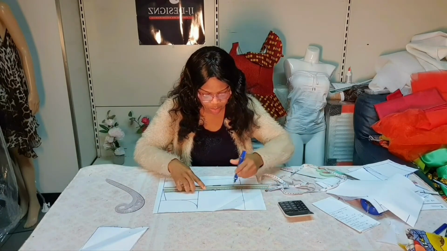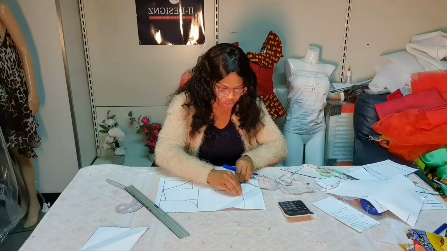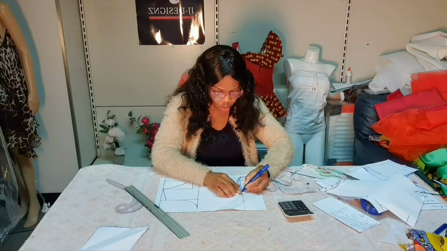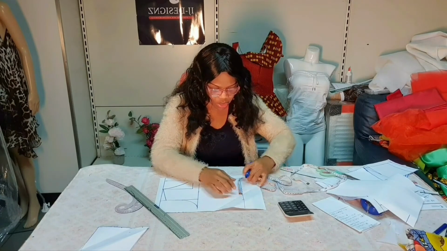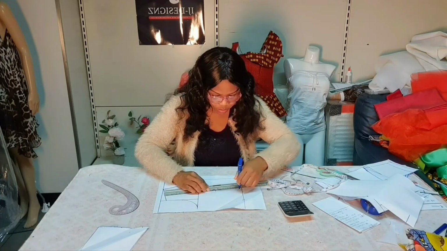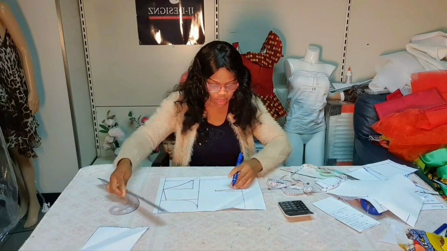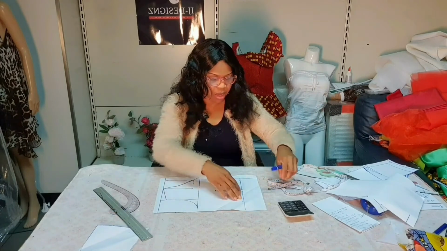On this place, you determine your dart. The dart I'm working with is half inch. So on both sides, I'm going to take out half inch. Then I'll connect it. This is our dart at the back.